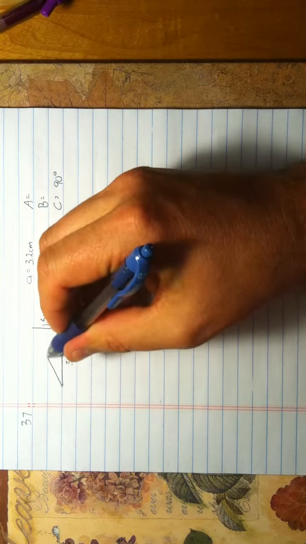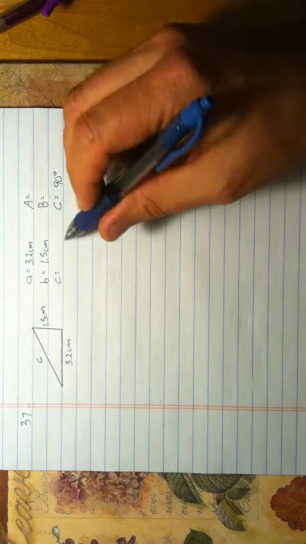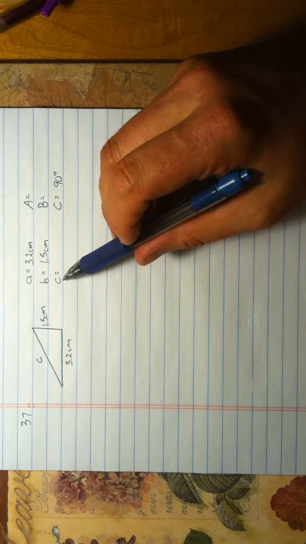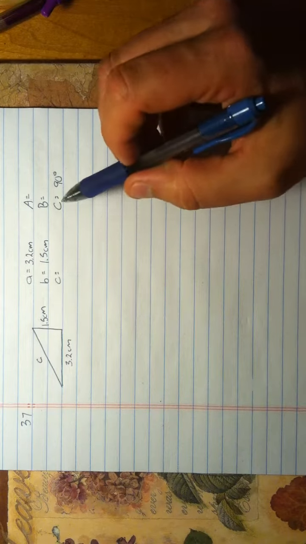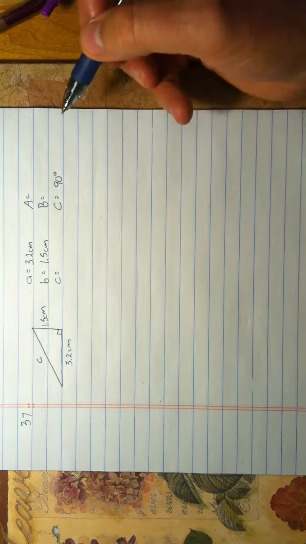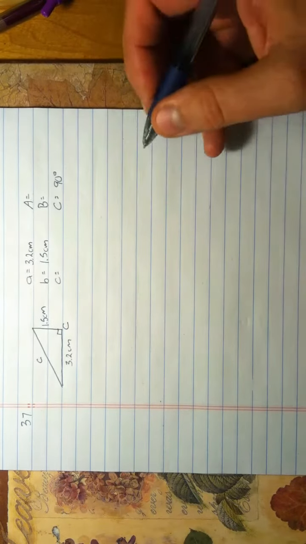And then my c is my hypotenuse. The letter c also by convention always stands for the hypotenuse. In this case we certainly know it's a hypotenuse because side c is across from angle C. Angle C is the 90-degree angle, and the hypotenuse is always the side across from the 90-degree angle. So now we've got our triangle labeled correctly. We know this is side c.